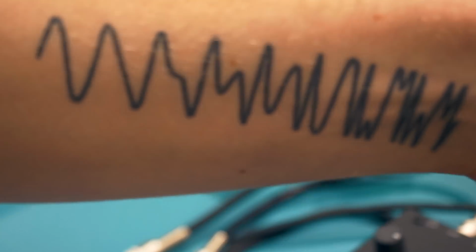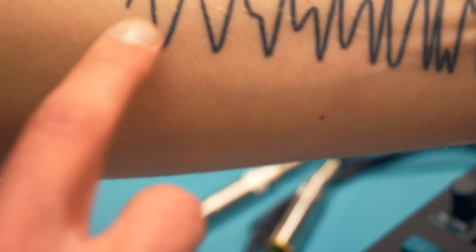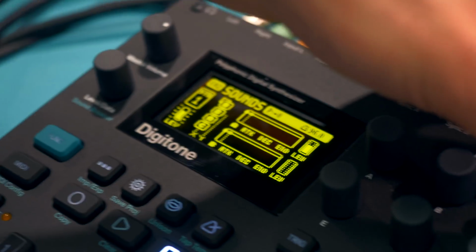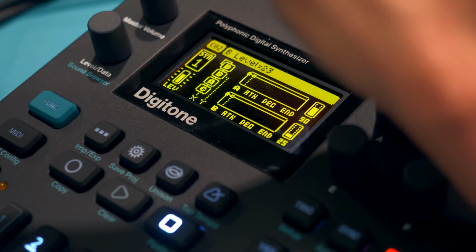The tattoo is actually live. It's a live spectrum. It's doing its thing. We actually measured the wavelengths. It's 21 kilohertz, so you can't hear it, unfortunately. Maybe bats will like it. I don't know.